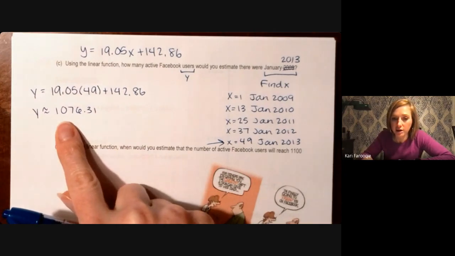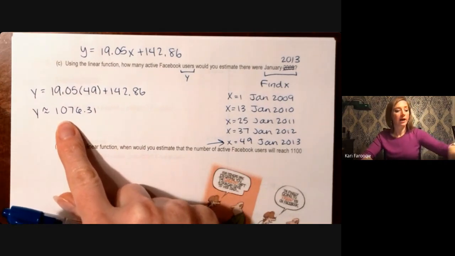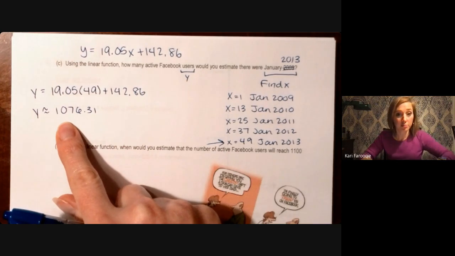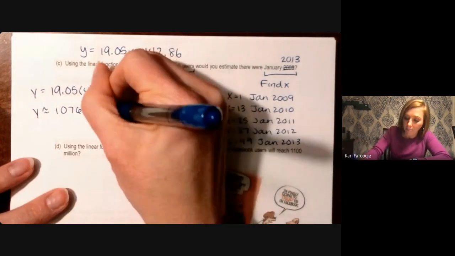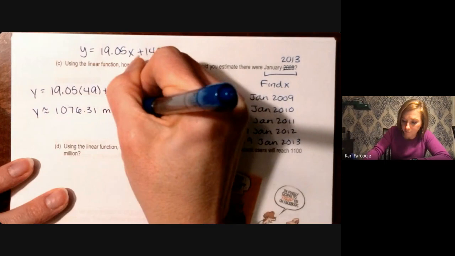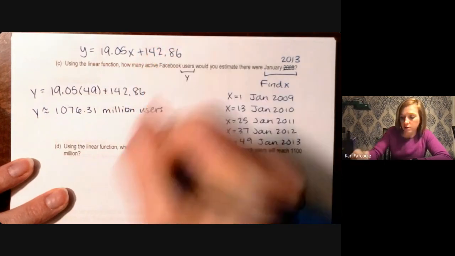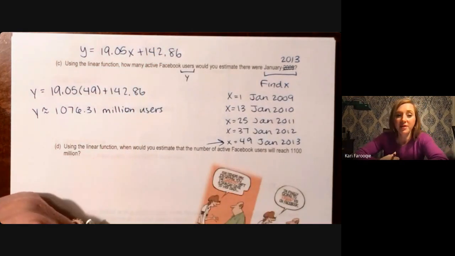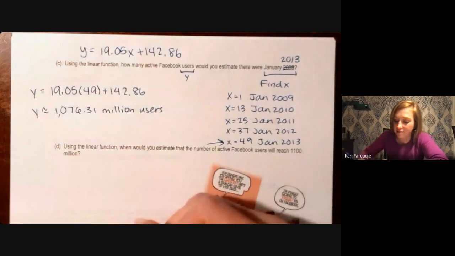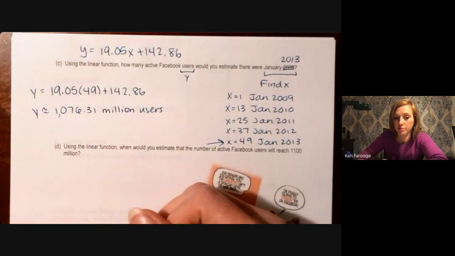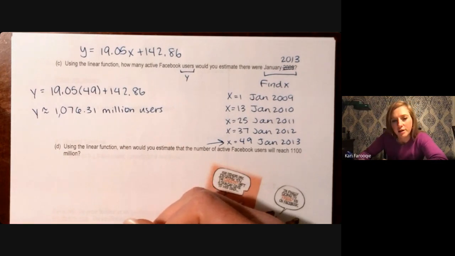All right, so we know there weren't 1,000 users. So you have to go back and remember what Y actually represents. It's users in millions. So 1,076 million users. I guess that's okay.